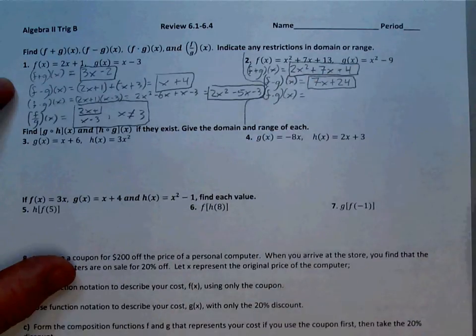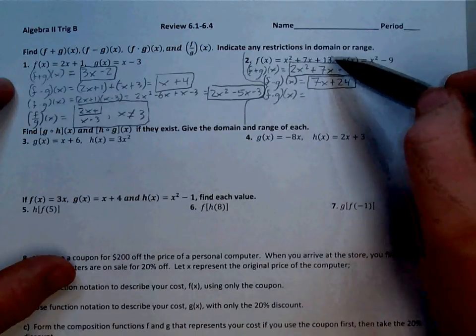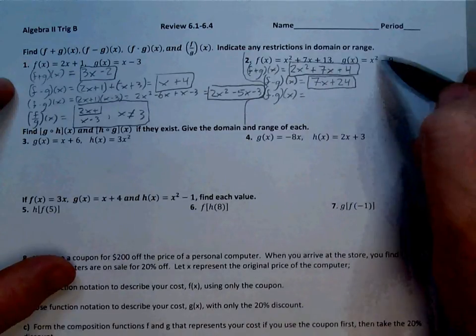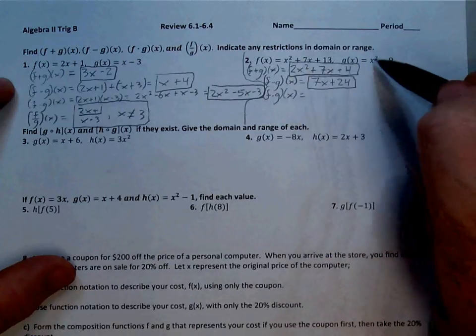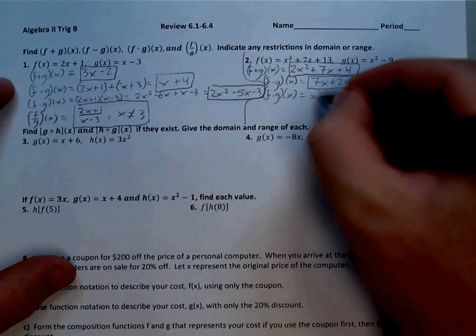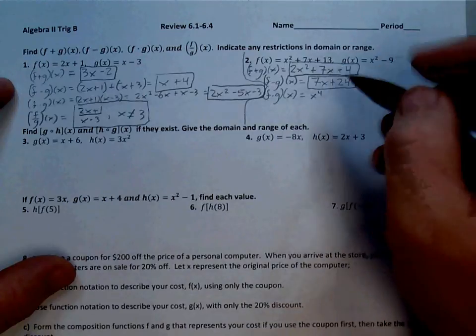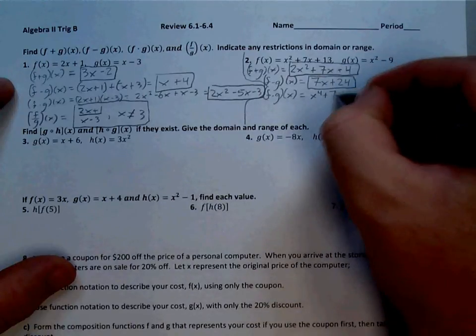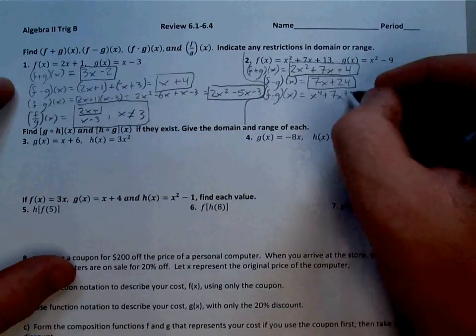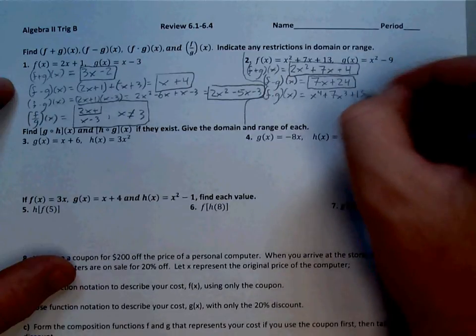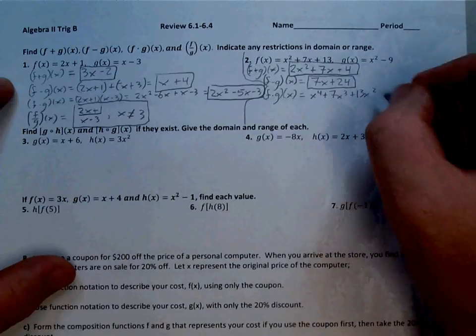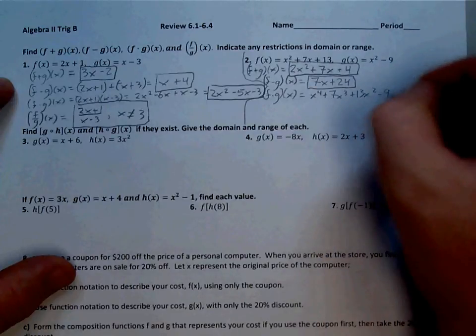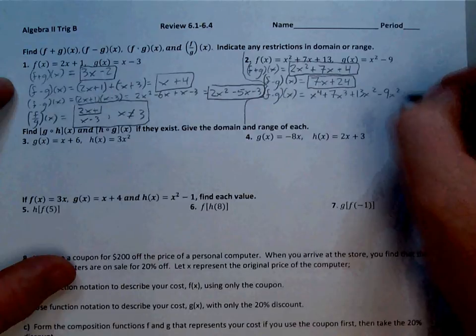Okay, with x squared plus 7x plus 13 times x squared minus 9, I'm going to distribute my x squared. I'm going to multiply x squared to each of the first 3 terms. So x squared times x squared is x to the 4th. X squared times 7x is 7x to the 3rd. X squared times 13 is 13x squared. Now I'll distribute or FOIL the negative 9 through. Negative 9 times x squared. Negative 9 times 7x, negative 63x.